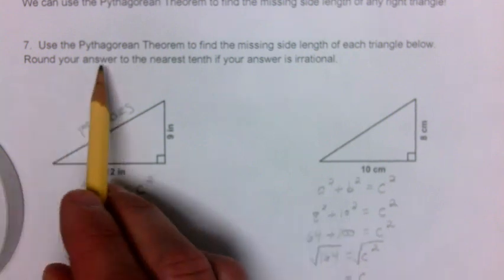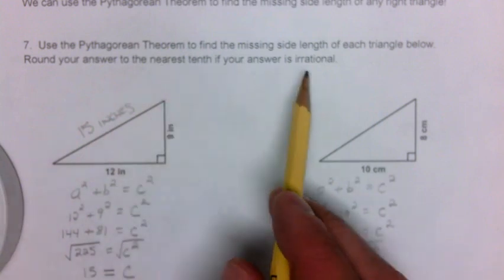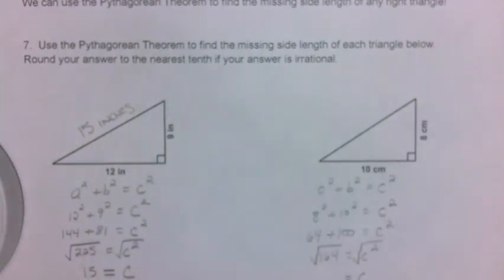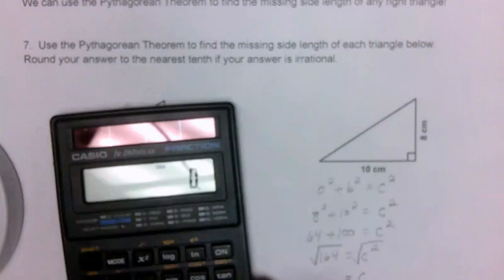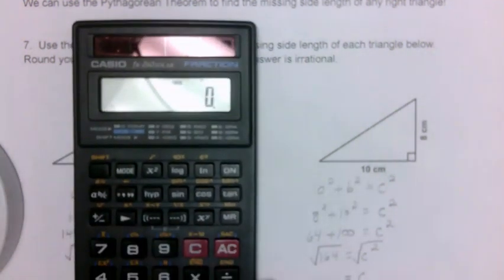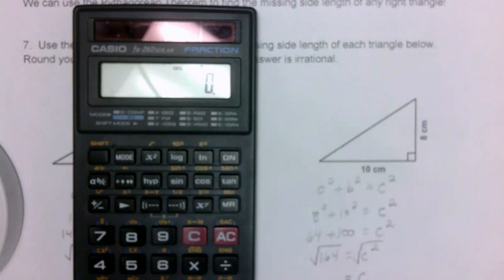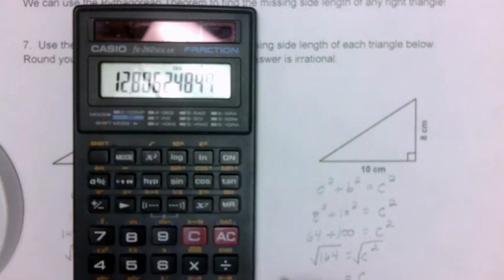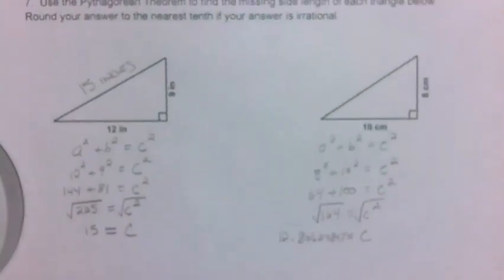Up here, they said, round your answer to the nearest tenth if your answer is irrational. So we're going to go ahead and use our calculator to figure out what the square root of 164 is. So here's my calculator, and your calculator might be a little different, so the buttons might be different. But I'm going to type in my 164, and then find the square root of that, and there we are. I'm going to write out all of those numbers, 12.806248447.